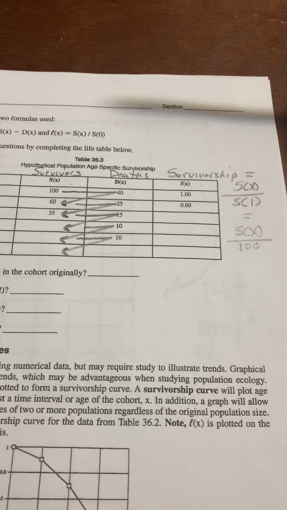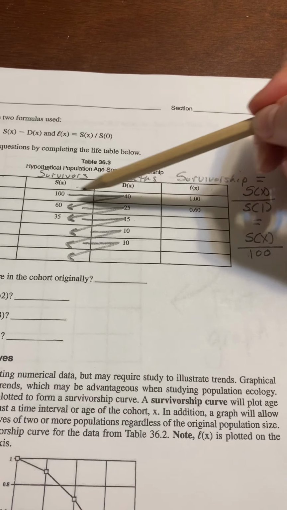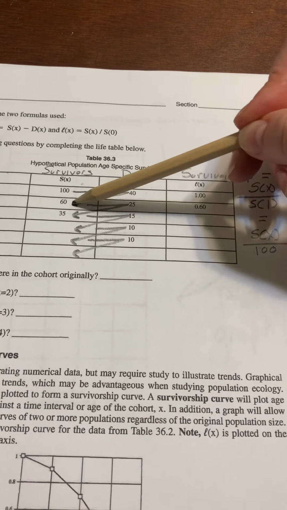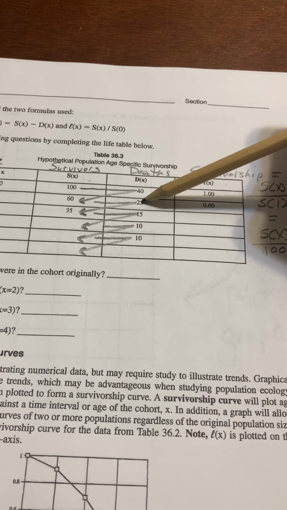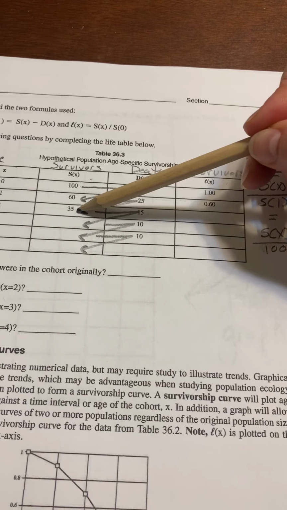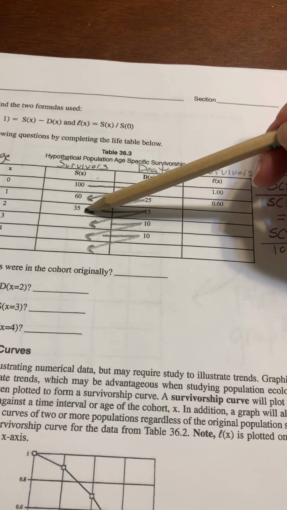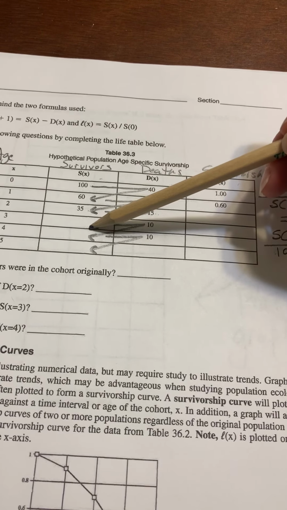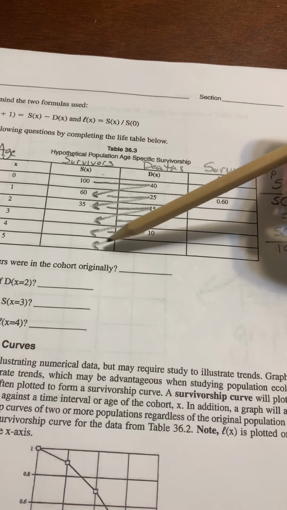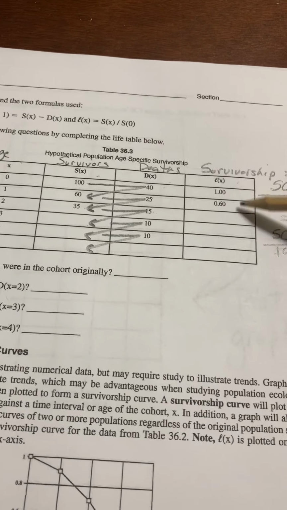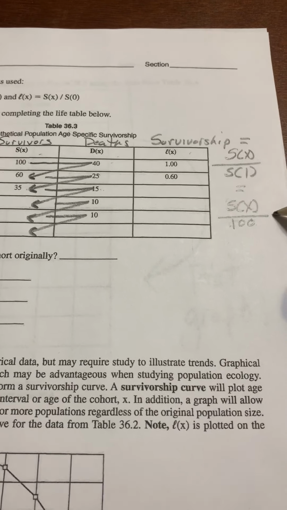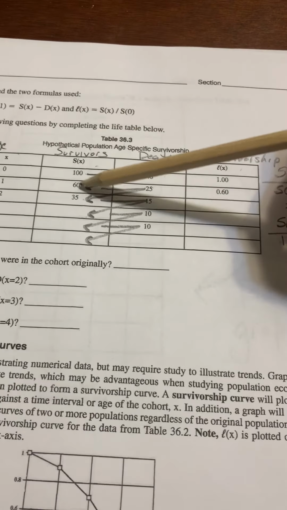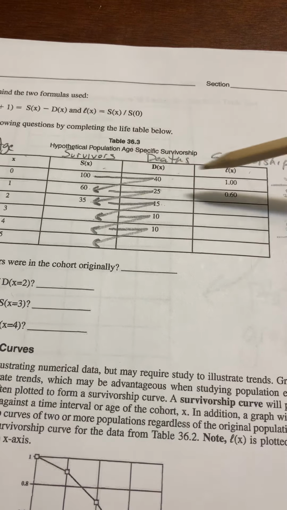So remember again, 100, you're going to subtract the deaths. That'll give you 60. 60, subtract the deaths. 60 minus 25 gives you 35. 35, subtract 15 deaths. That'll give you the next one. And then you're going to figure out the rest of these. And then you're also going to calculate your L of X. So again, remember, you're going to use this formula. Whatever the S of X is, you're going to bring that over.